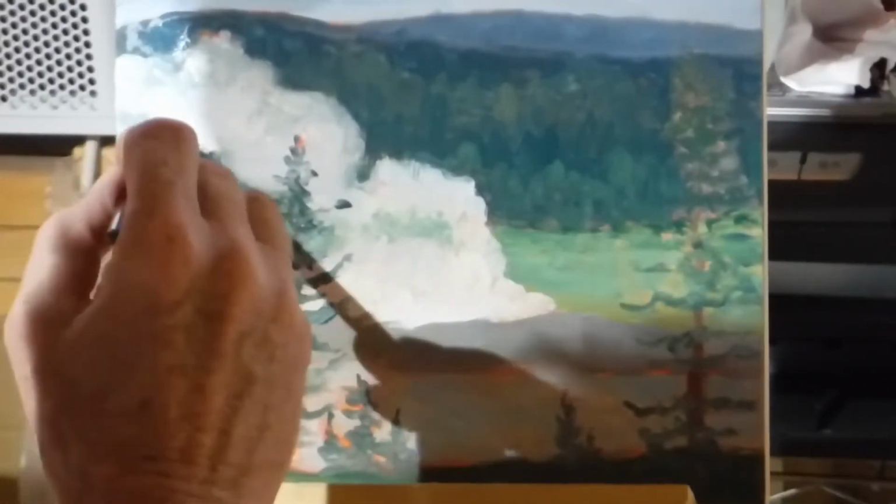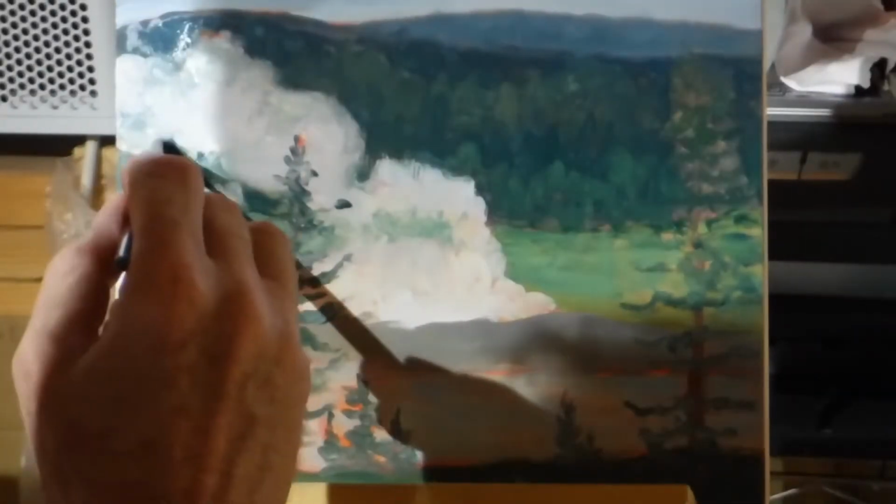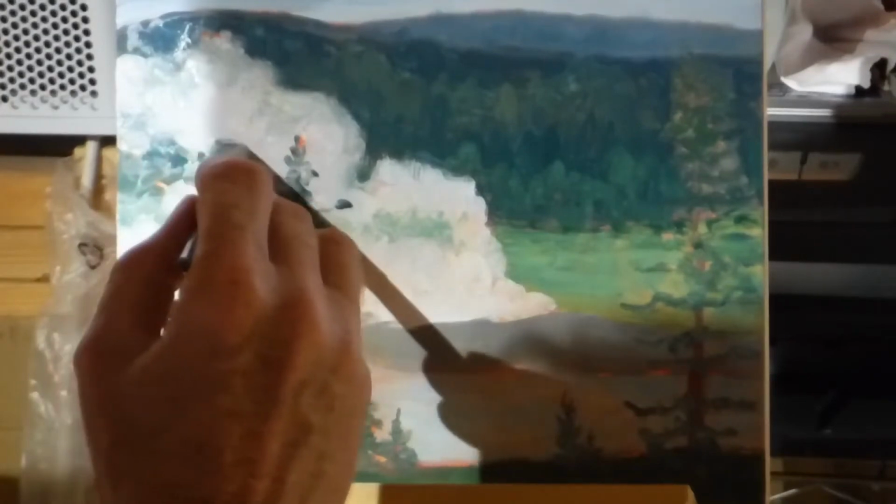Here I'm working on the shadows of the steam that's coming off the hot spring. These springs are boiling hot and steam just keeps pouring up into the atmosphere.